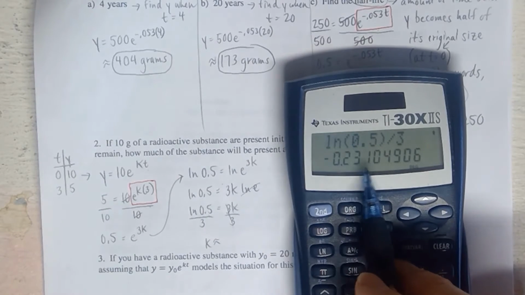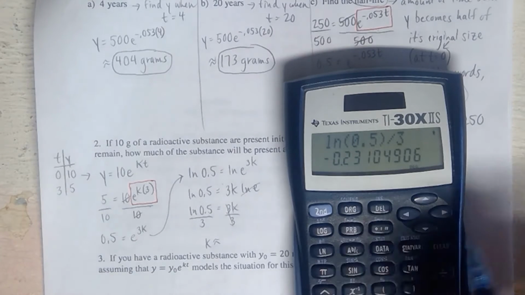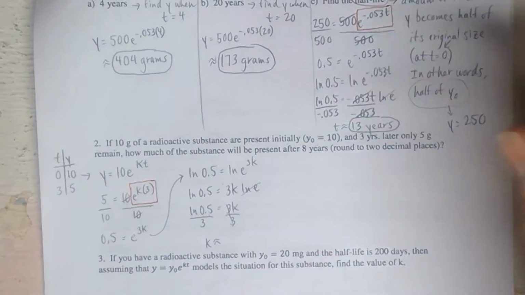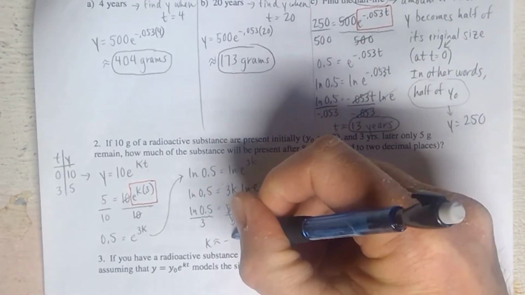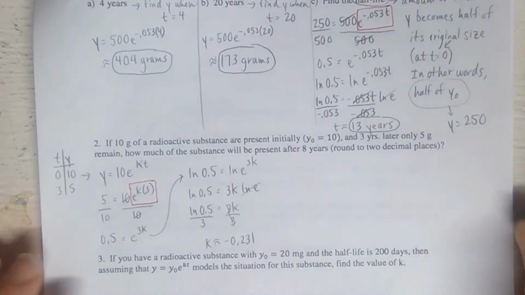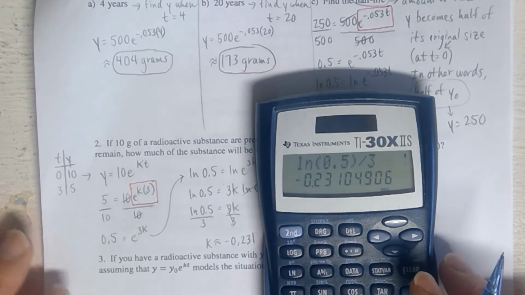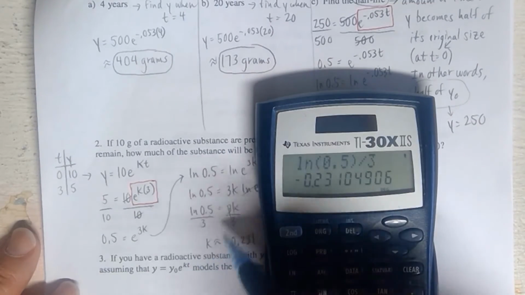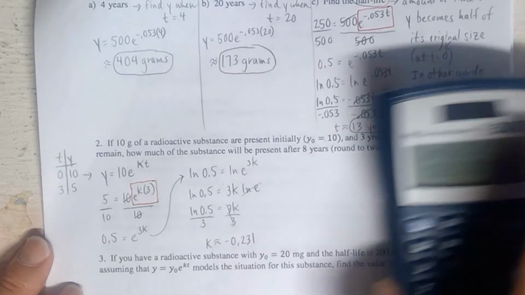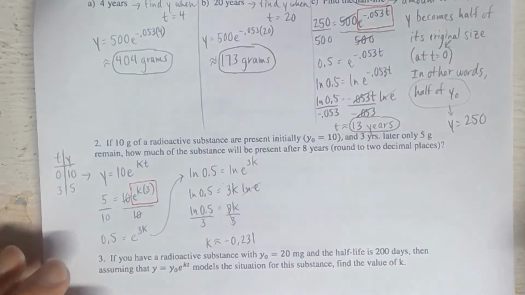I'm going to round off to 3 decimal places to the right of the decimal point. So it's negative 0.231. I'm okay with you rounding off k's, because usually the k's are going to be those nasty decimals that cover your entire calculator screen. There's no way to get an exact k unless you leave it in fraction form, and we're not going to do that, because that's just going to make the next step a lot tougher.